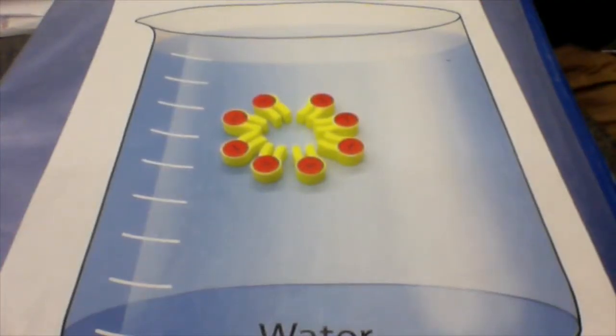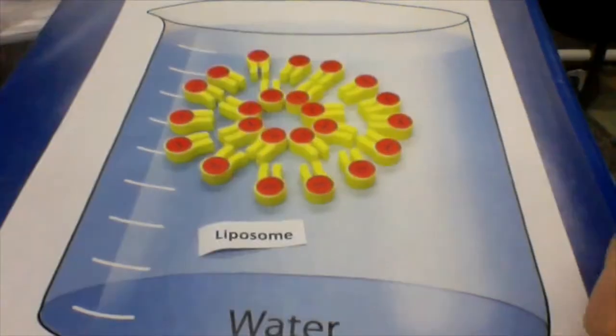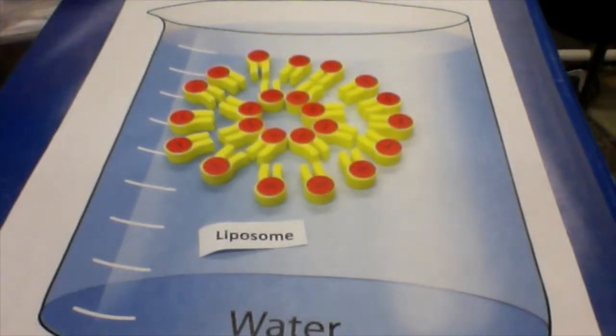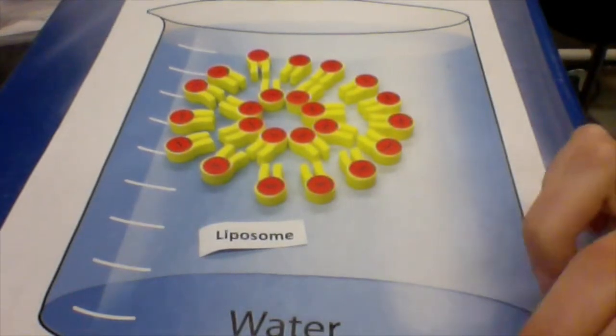When phospholipids are submerged in water, the hydrophobic tails form together to create a micelle. When two layers of phospholipids are submerged in water, they create a liposome. Water can be found in the very center with the hydrophilic heads.